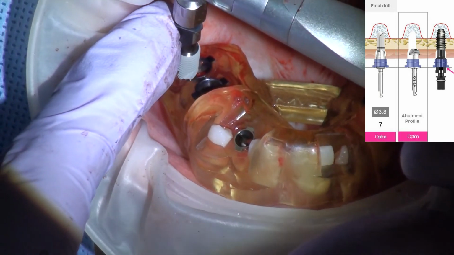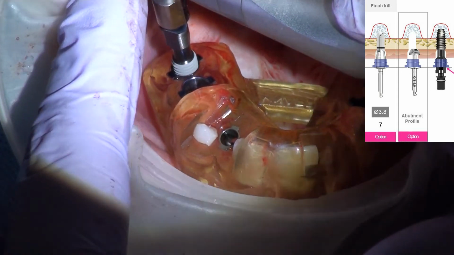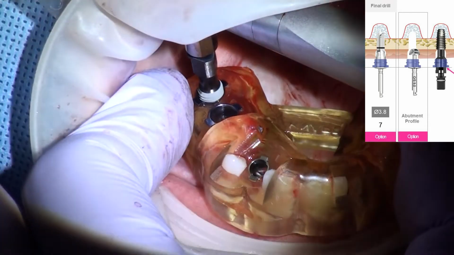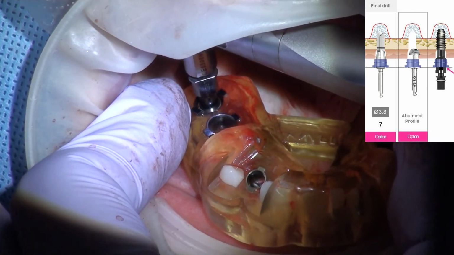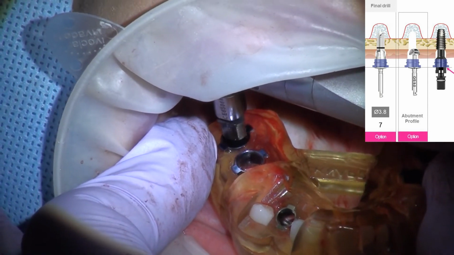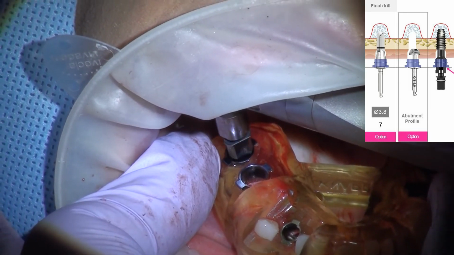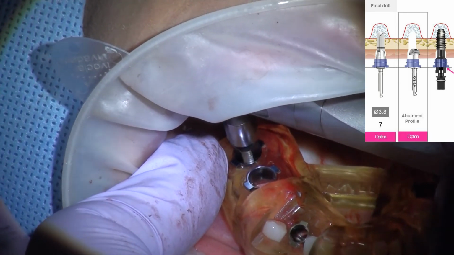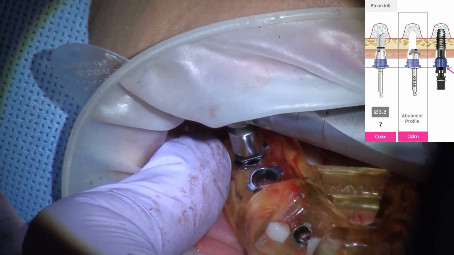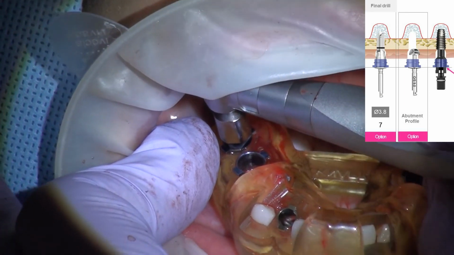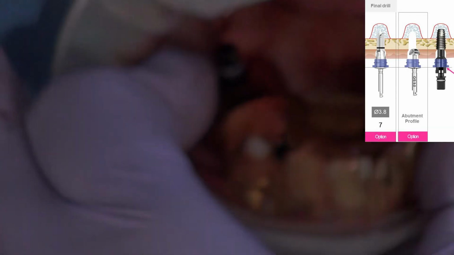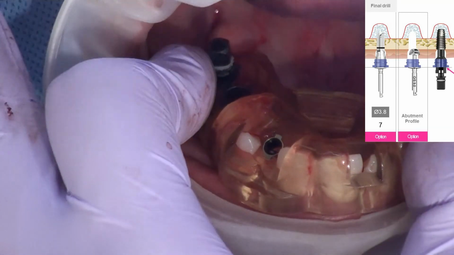Real big for me. These posterior ones can be a little tricky. Looks like we're going to get it in just fine though. Going to line it up. Go ahead and go pedal to the metal. Sometimes you'll get extra pressure right here. Beautiful, torqued out right at the final there. I love that. Let me get that out of there and we'll get an x-ray of both these implants together.